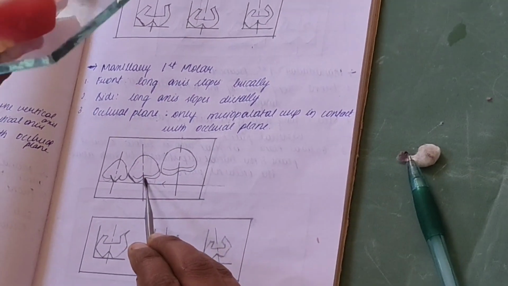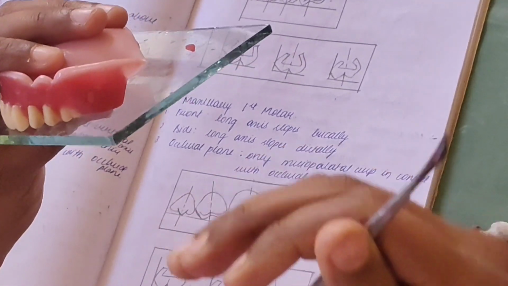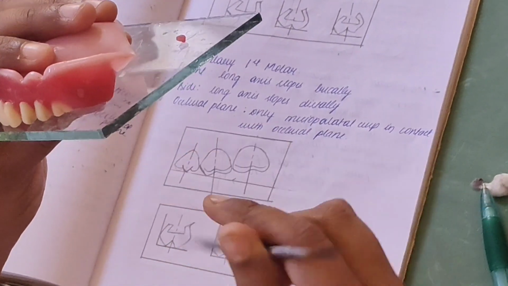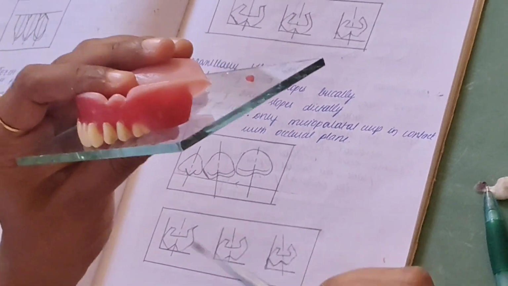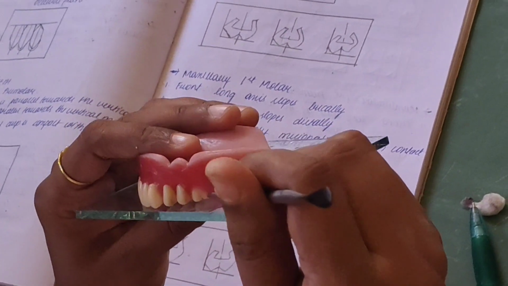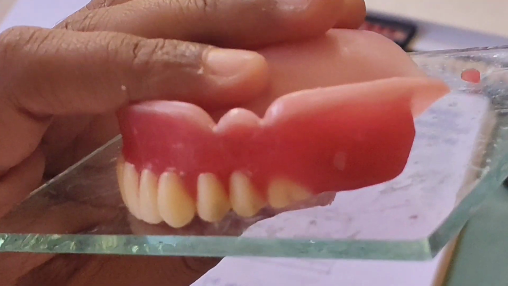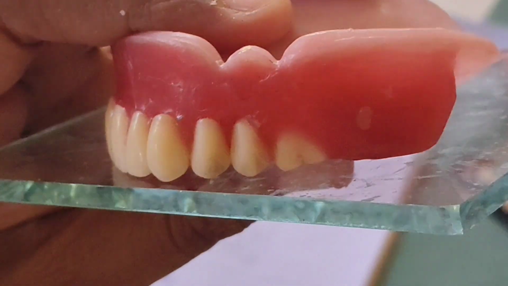The palatal cusp we can see, 0.5 mm more prominent than the buccal. Buccal will be a little ahead. Apart from that, the mesiopalatal cusp will be touching the glass plate, and both the distal cusps won't be touching. Like you see, distal cusps are more prominent.